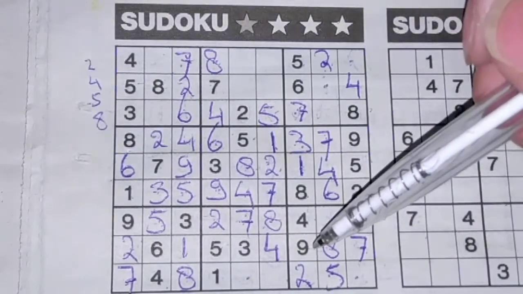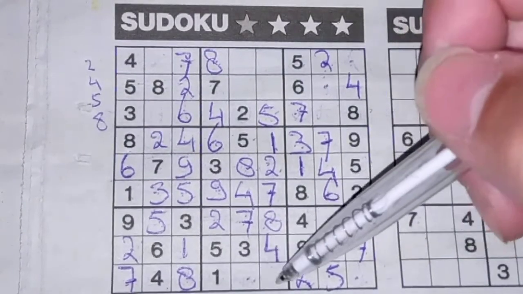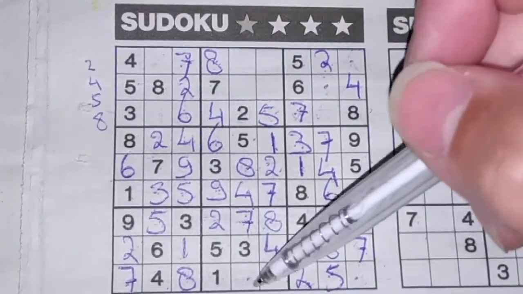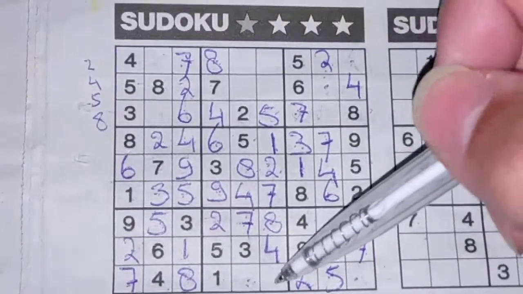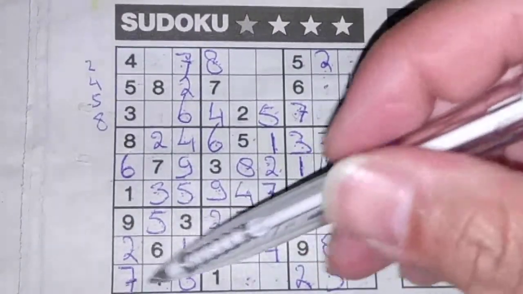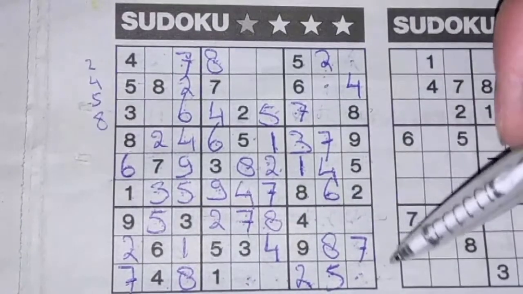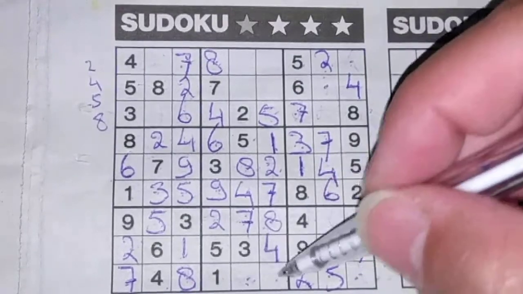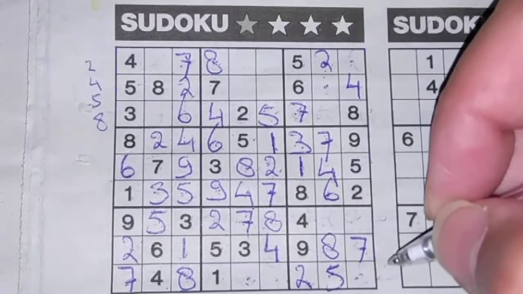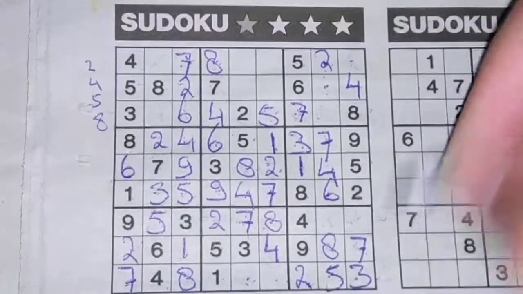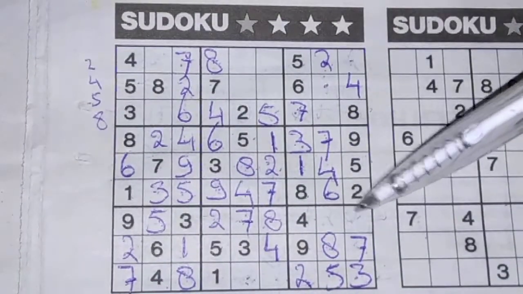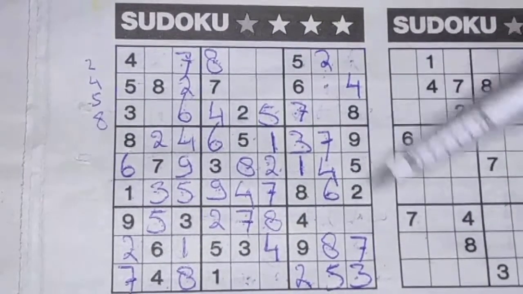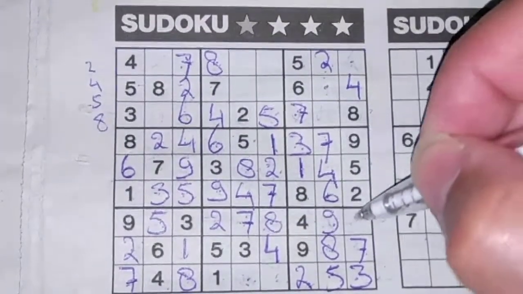2 numbers left. Can I fill this? No, because those numbers are the 9 and the 6. I need more information. 9 and the 6. That means 1 number left in this last row. That should be the number 9 and the 6. This should be a number 3. Here we have also the same numbers as there, the 9 and the 6. We see here 9, no 9 there. 9 should be here and the 6 goes there.